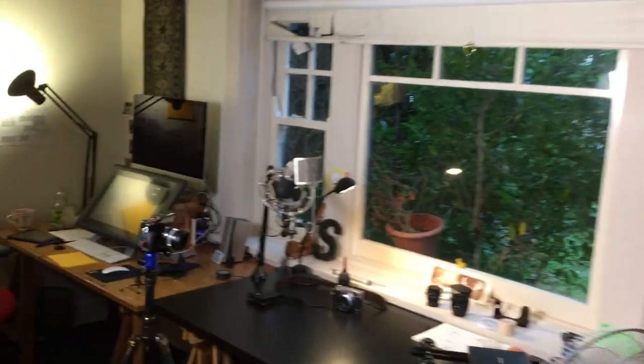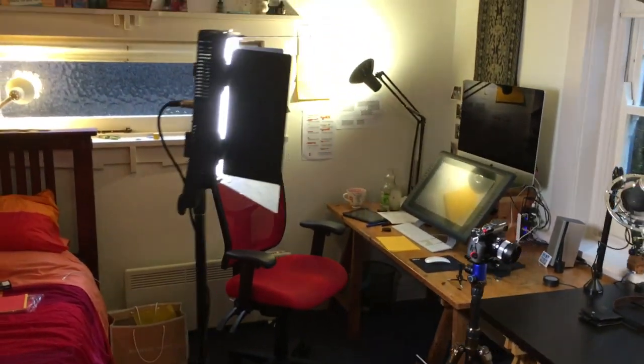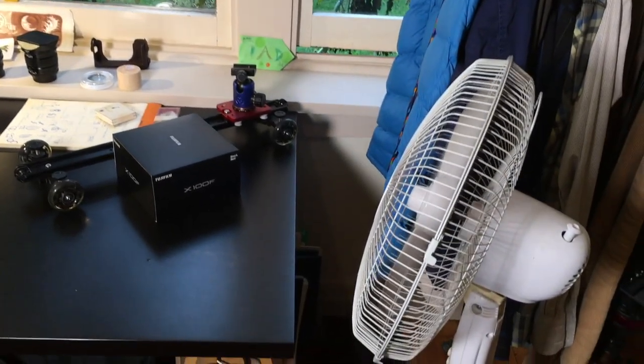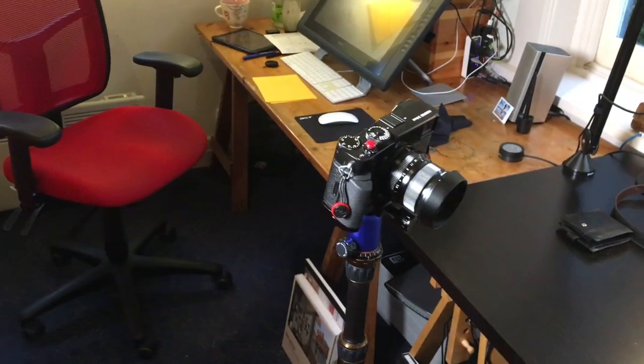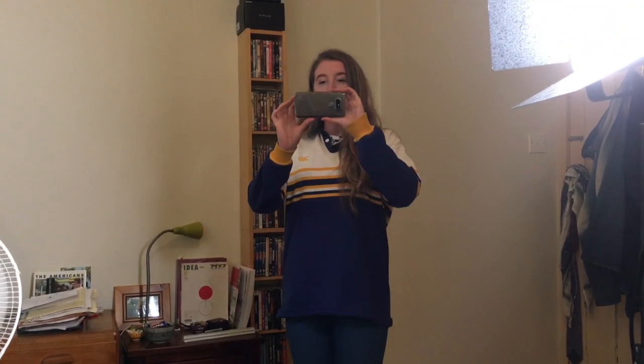So here we are. Here's the setup. We've got a light set up here. We've got a fan to capture movement and a few other objects here which we'll be using to demonstrate depth of field. It overexposed everything.